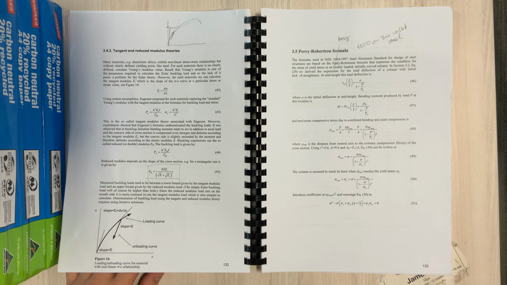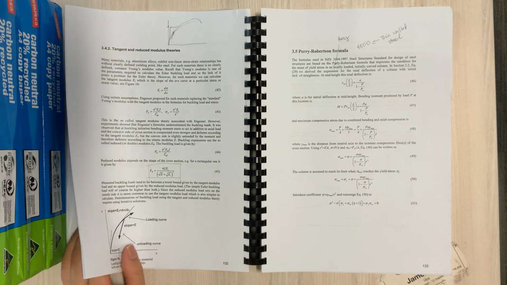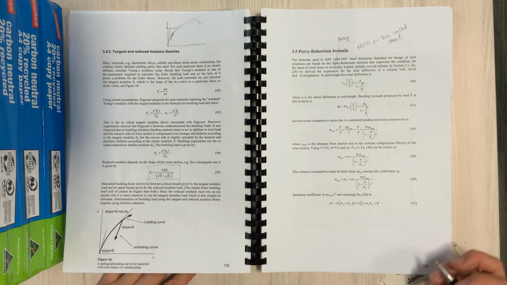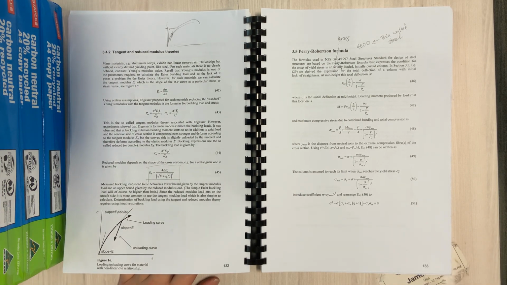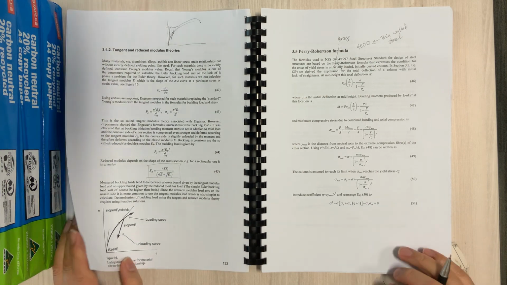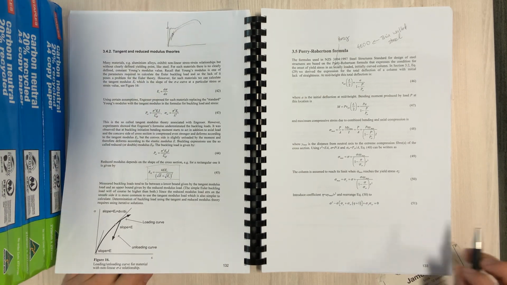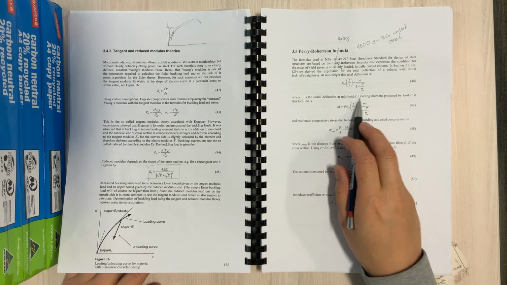We're just lumping all of these things into some equations that are quite easy to use. And after all, everything is tuned to the experimental data set that we get from our laboratories. So A is the initial deflection at mid height.